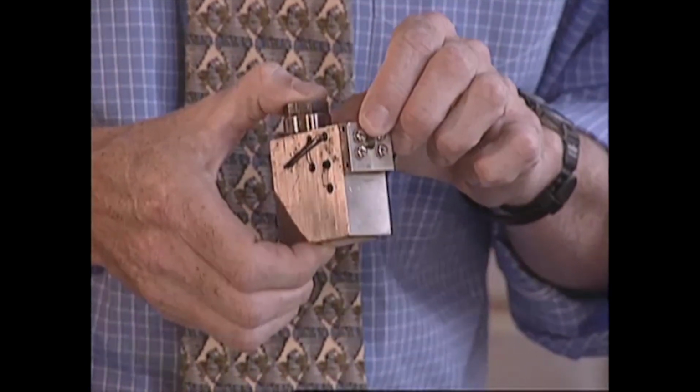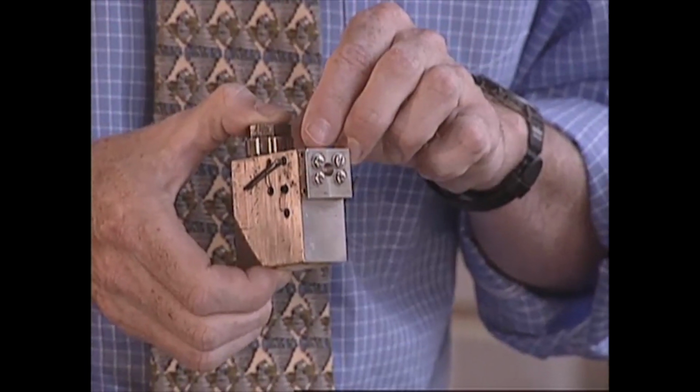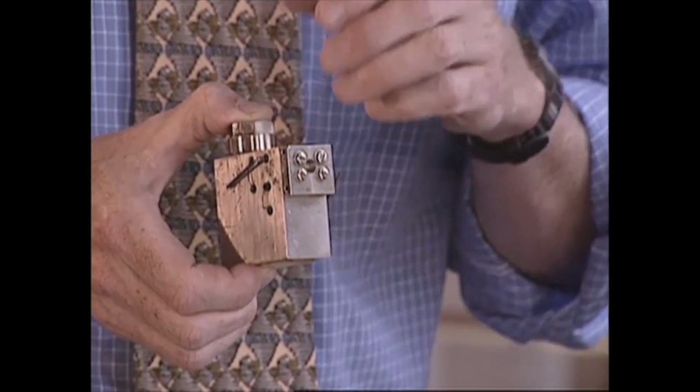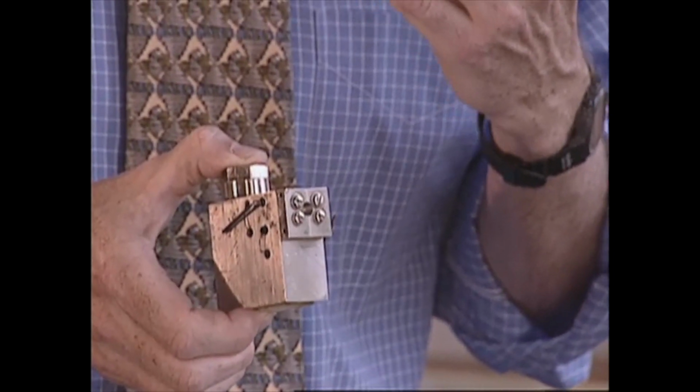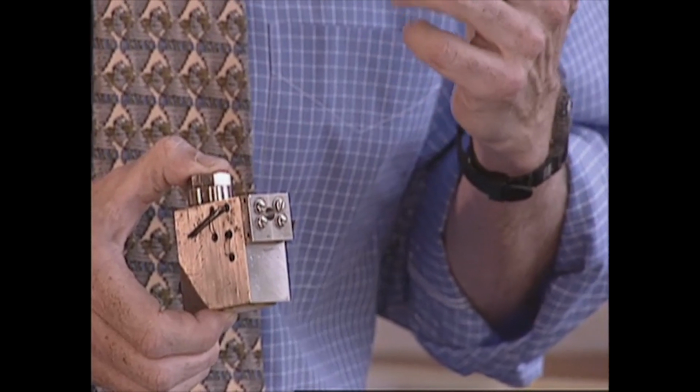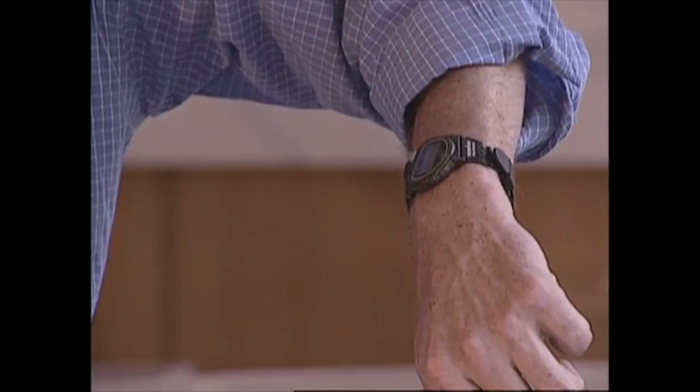Now, it's not practical to have atomic clocks for day-to-day time measurement, and today we have very good working standards in terms of quartz crystal oscillators, which are seen in things as common as my wristwatch.